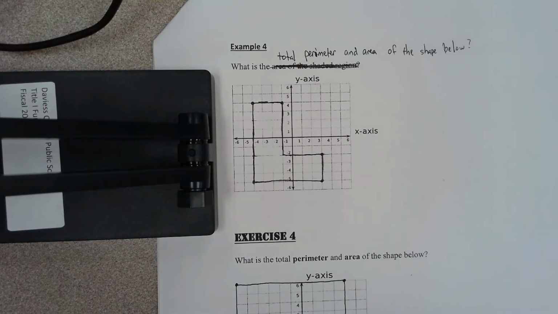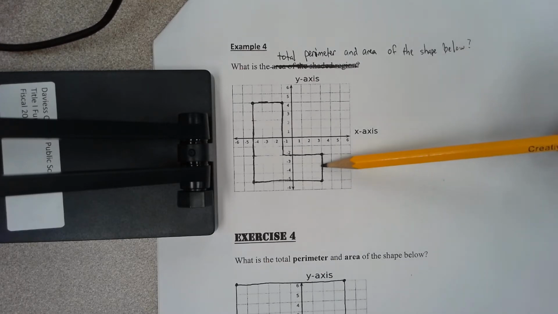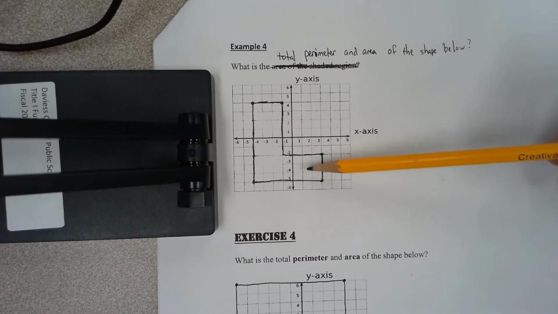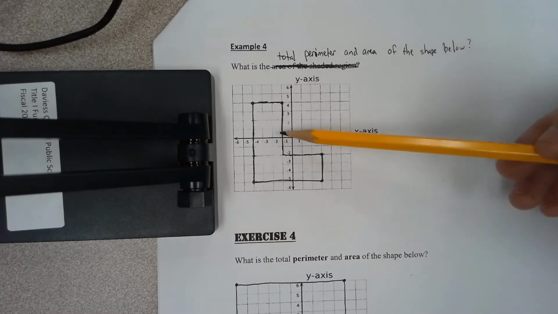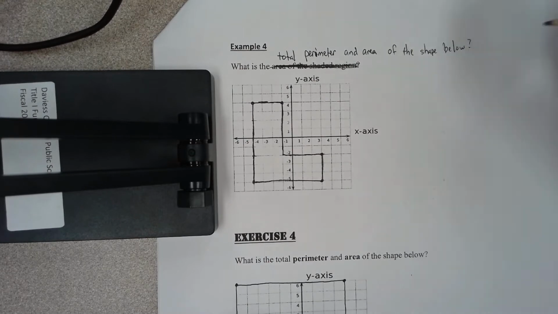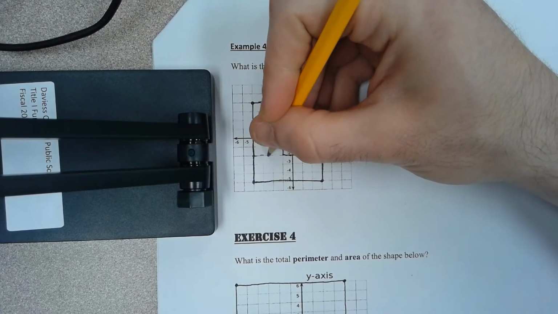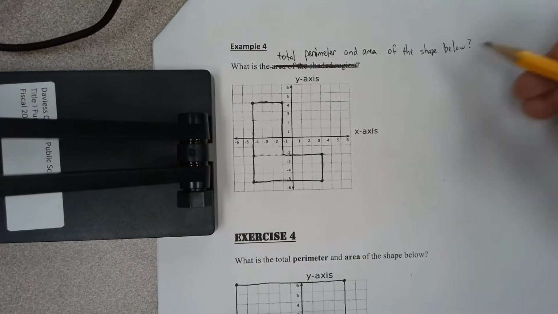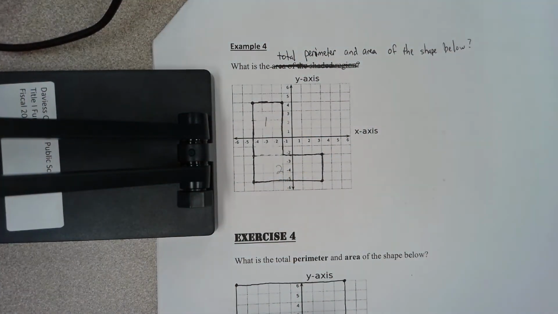So example 4 says, what is the total perimeter and area of the shape below? Well, they don't have an area formula for L-shaped figures. So how are we going to do this? You need to be able to look at this and see that we can split this up into smaller shapes. Instead of one big L, we could split this up into two different rectangles. So now we have rectangle 1 up here, and then we have rectangle 2 down there.